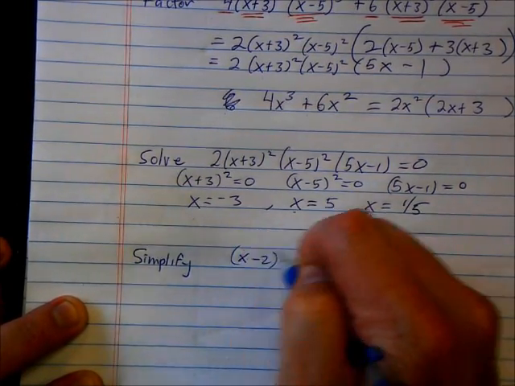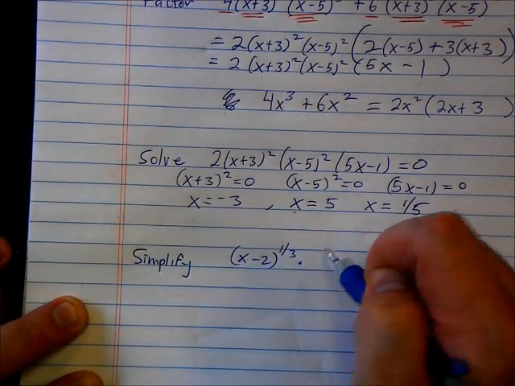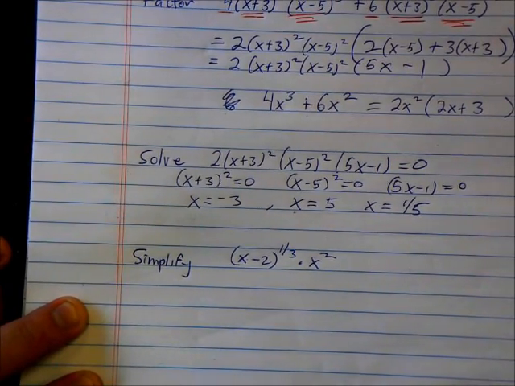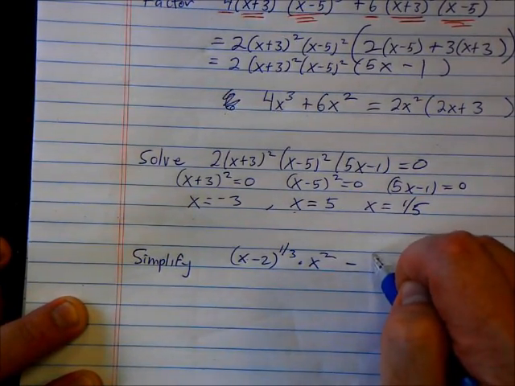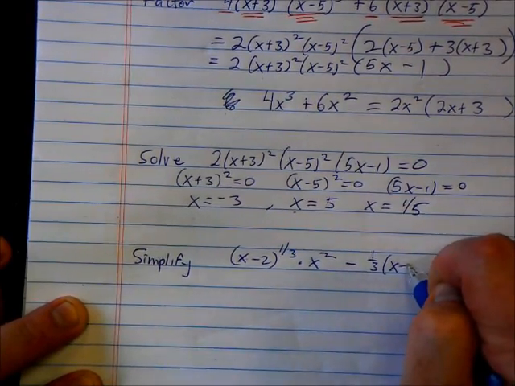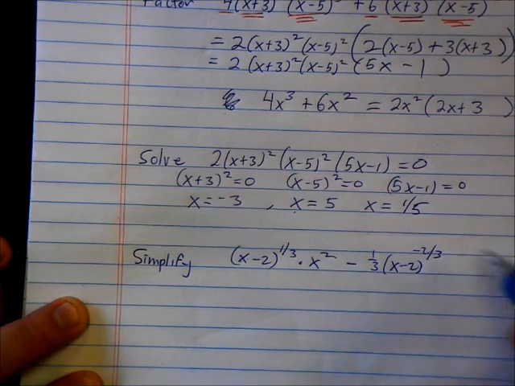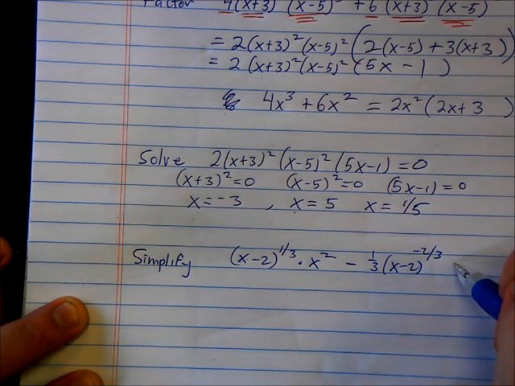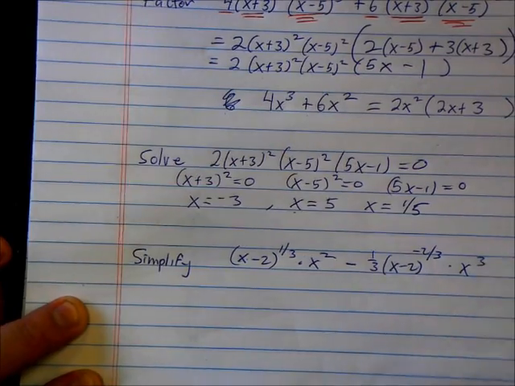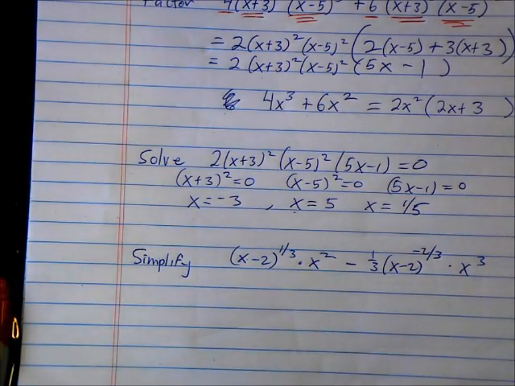x minus 2 to the 1/3 times x squared, minus 1/3 times x minus 2 to the negative 2/3 times x cubed. And by simplify, I really mean factor again, is what I would really want you to do there. What do you do? Any ideas?